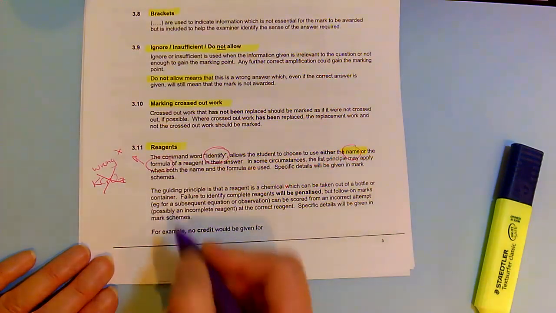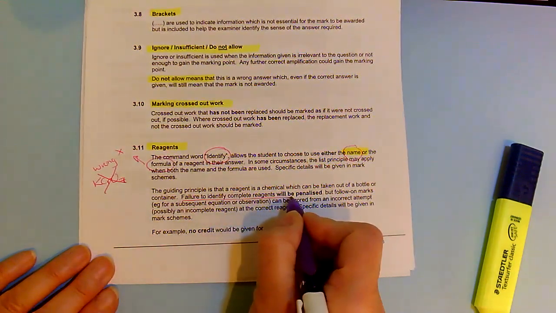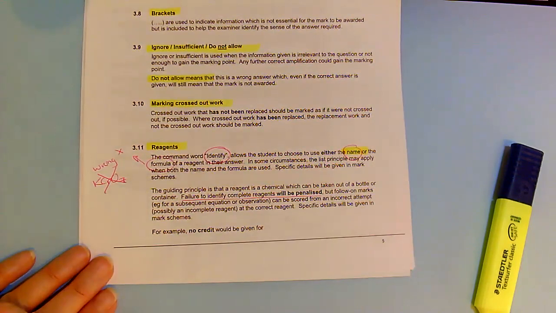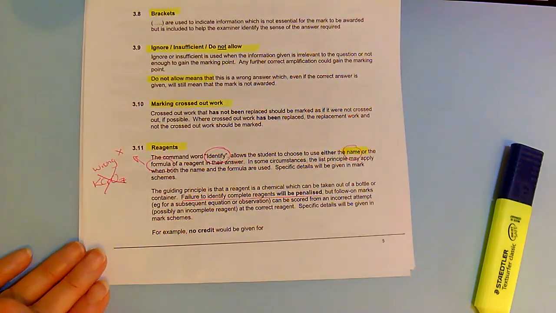And the other thing is this failure to identify reagents. So saying, for example, cyanide ion instead of potassium cyanide, you've not identified the reagent, you've just identified a reactive part of that, and that's on this other side here.